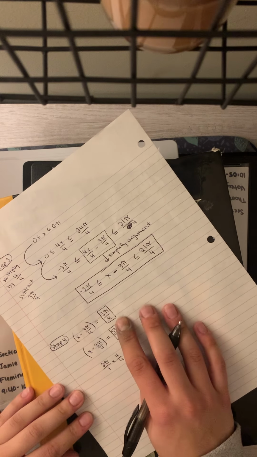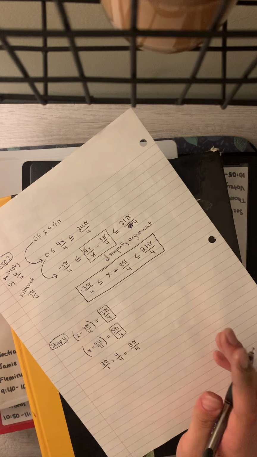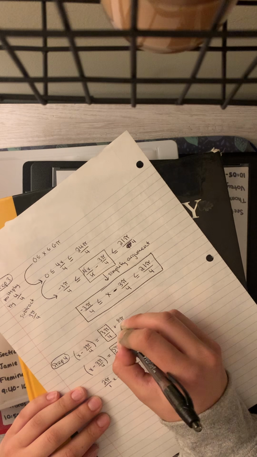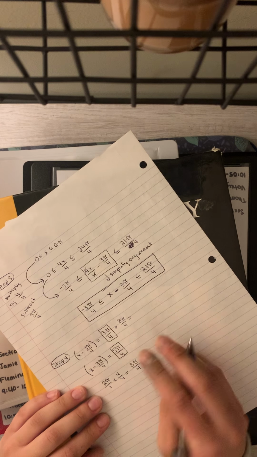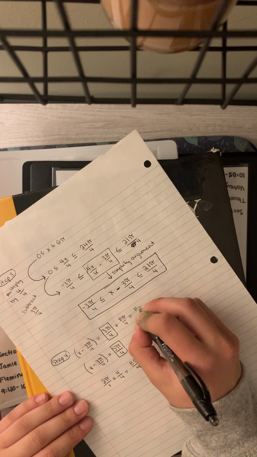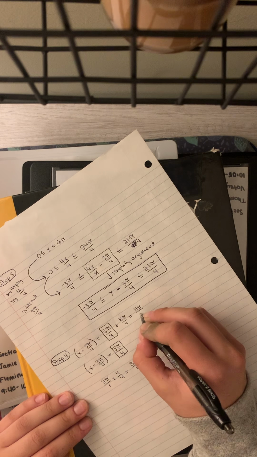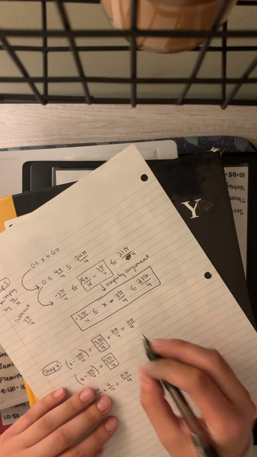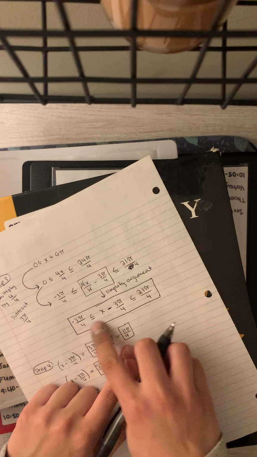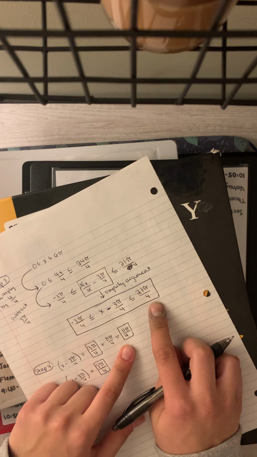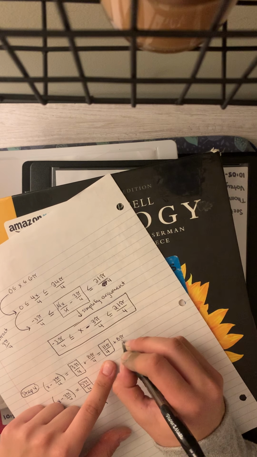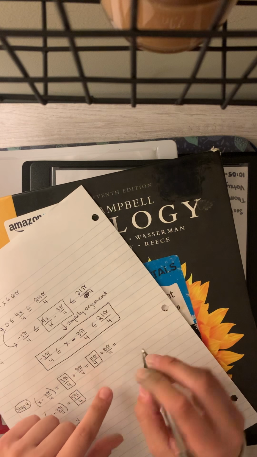So starting up here with the 3 pi over 4, I'm going to add 8 pi over 4, and 3 pi over 4 plus 8 pi over 4 is going to give us 11 pi over 4. We'll box that. And we see that that is still within our interval, so we're good. We can keep going. Add another 8 pi over 4.